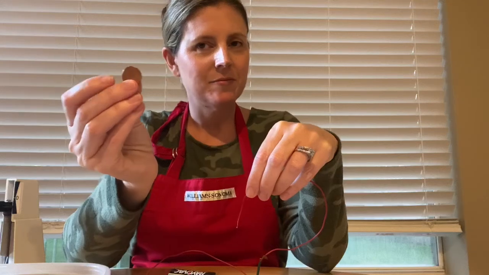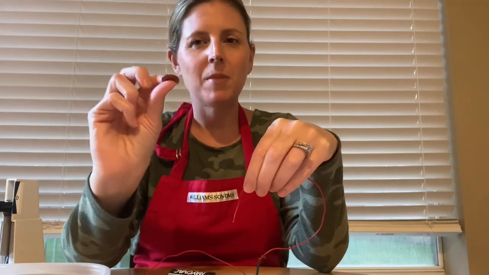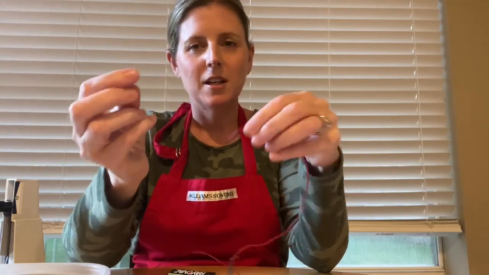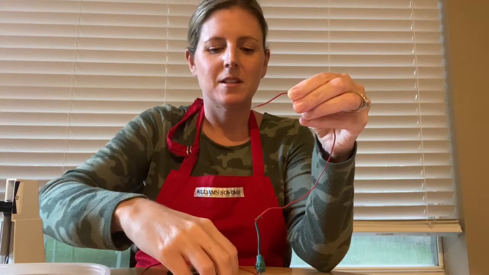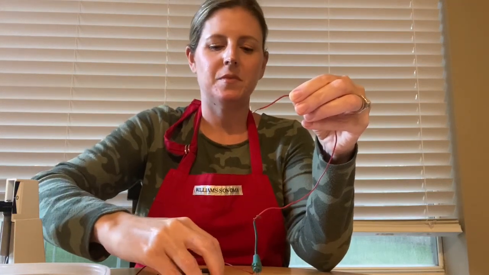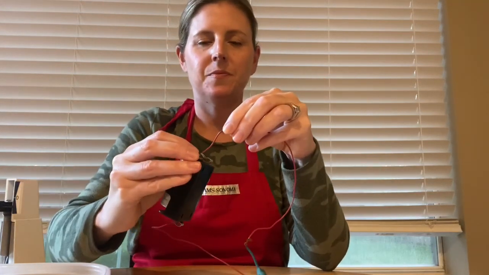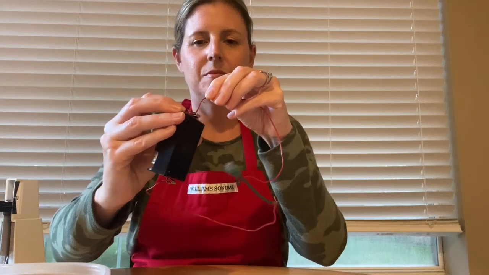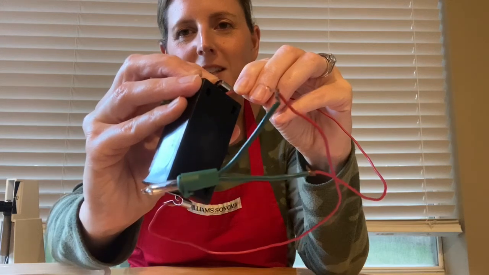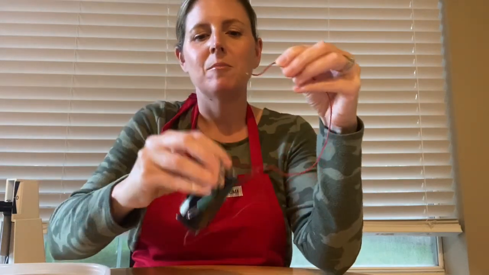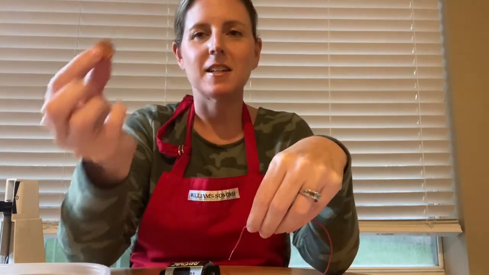The penny, I think a penny's made out of copper. And these wires kind of look like there's copper. So let's test it out. As you can see, the light bulb lights up. Therefore, my copper penny is a conductor.